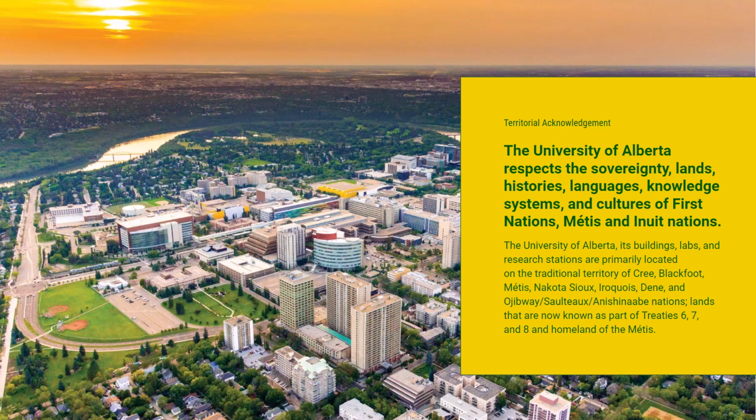Before we begin our presentation, it is important to take some time and space to acknowledge that the University of Alberta is located on Treaty 6 territory. We respect the histories, languages, knowledge, cultures, and ways of being of First Nation, Métis, Inuit, and all First Peoples of Canada whose presence continues to enrich our vibrant community.